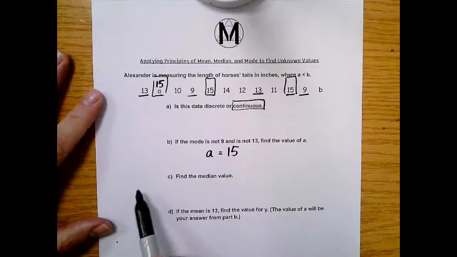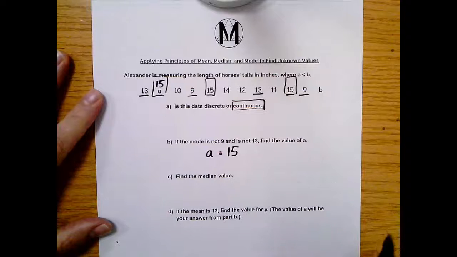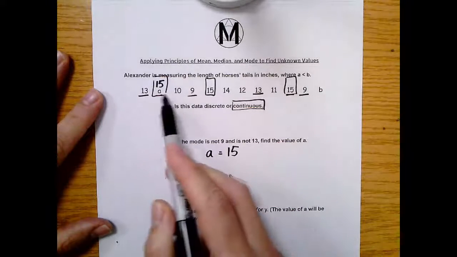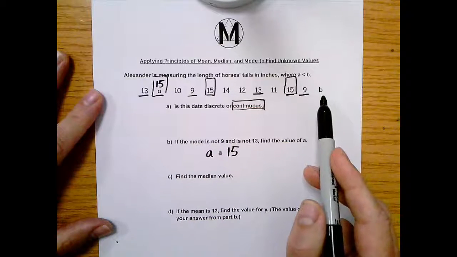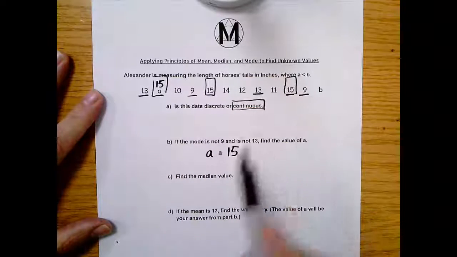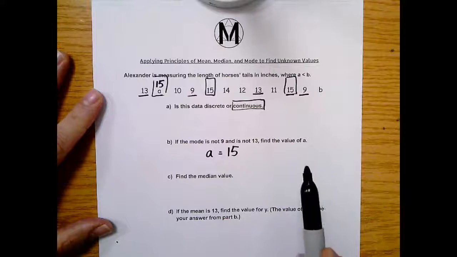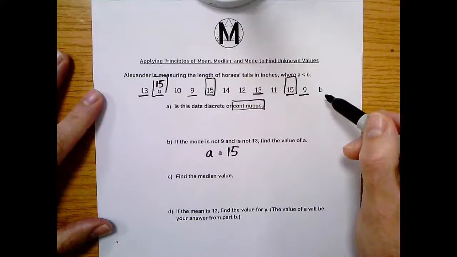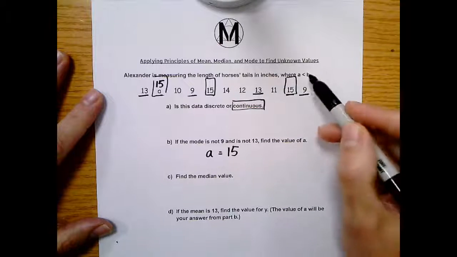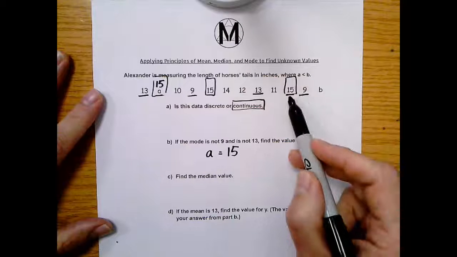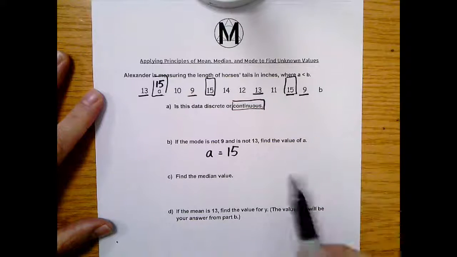Next it says, find me the median value. If we're looking for a median value, we need to list all these numbers off in order, okay? And there's an interesting clue here, because you're going to say, well, where do I put B if I'm putting these in order? Well, we know B is bigger than A, and we know A is 15, so we can just put this B after 15.